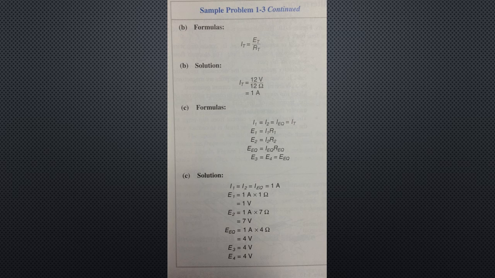The solution for these formulas is seen at the bottom of the screen, where the current at 1 equals 1 amp, the EMF at 1 equals 1 volt, the EMF at 2 equals 7 volts, EMF at EQ equals 4 volts, EMF at 3 equals 4 volts, and EMF at 4 equals 4 volts. You can see the working out of the formula at the bottom of the screen to your satisfaction.